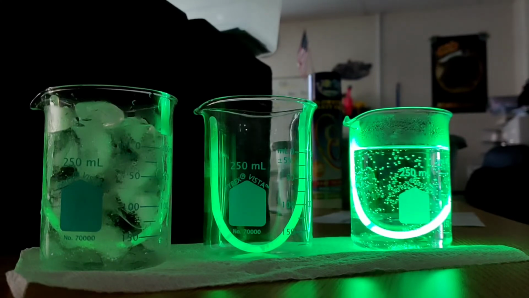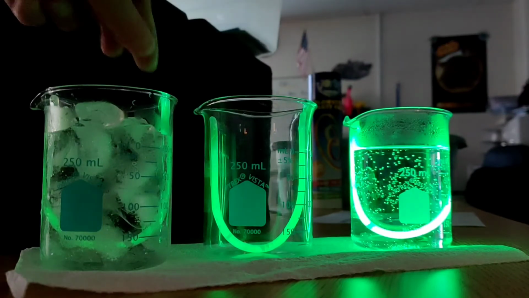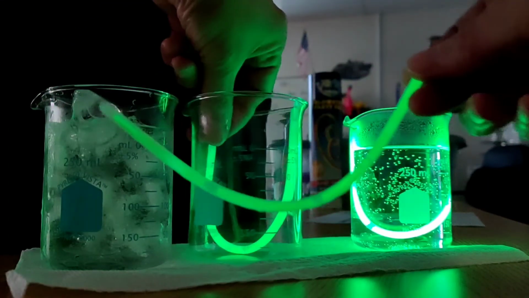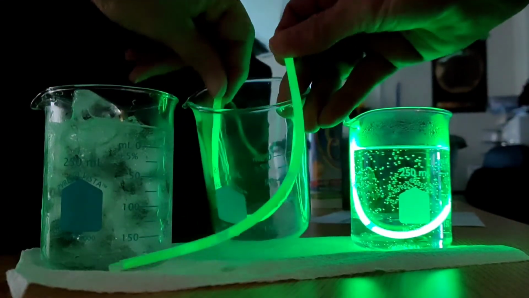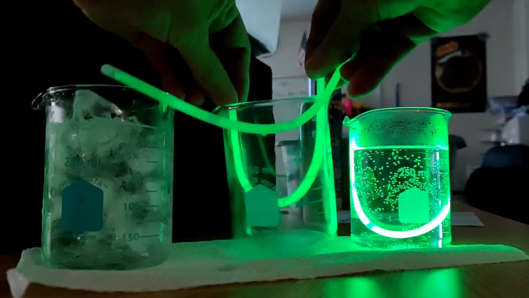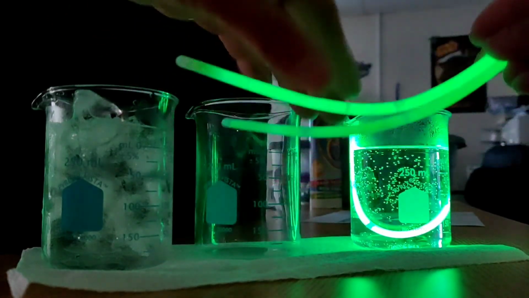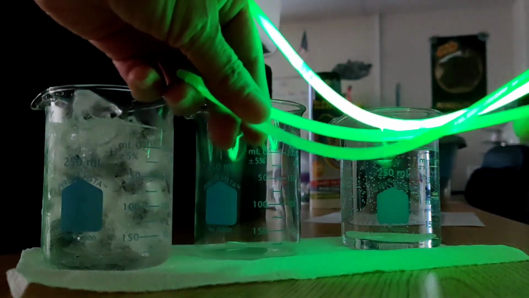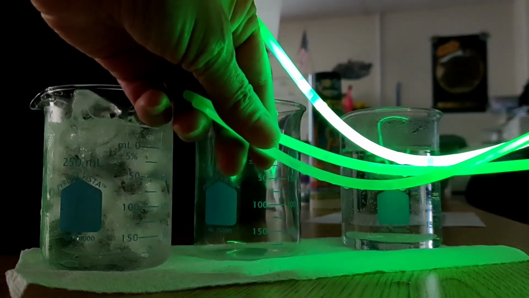Also, write down why. Why is this happening? What's happening to the molecules to make this happen? I'll take them out so that you can compare them side by side. If I can get this one out. Let go. Cold, control, and hot. Good luck.